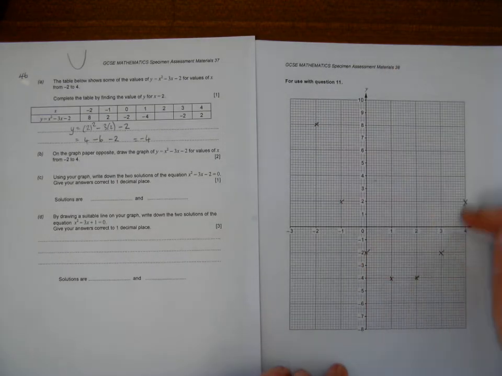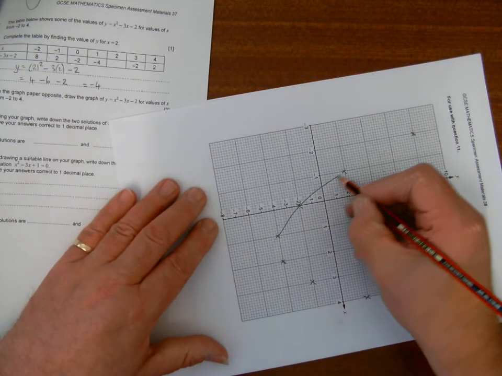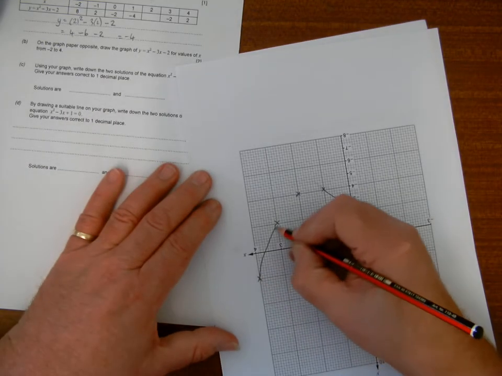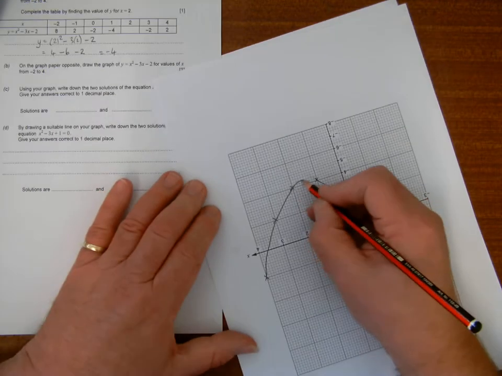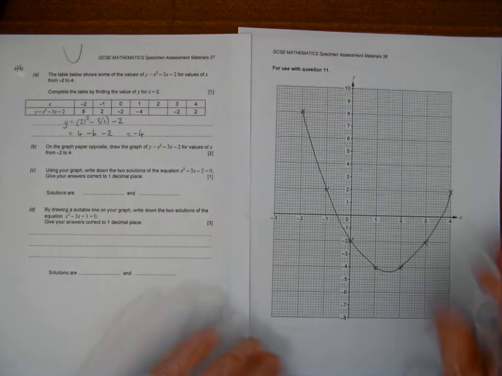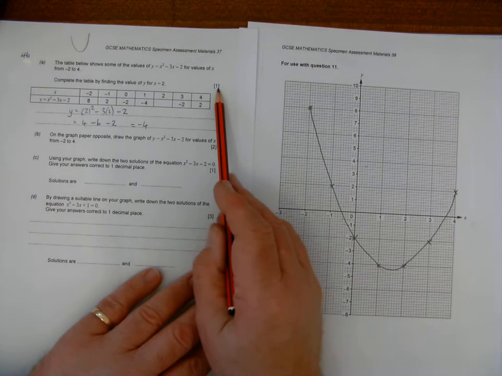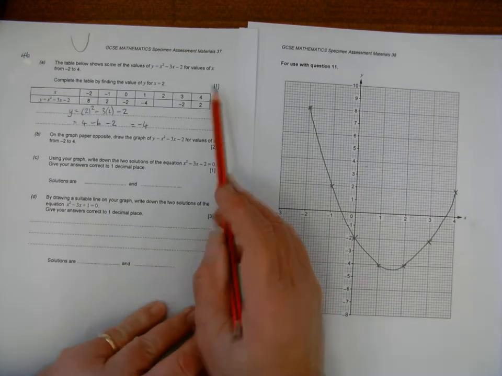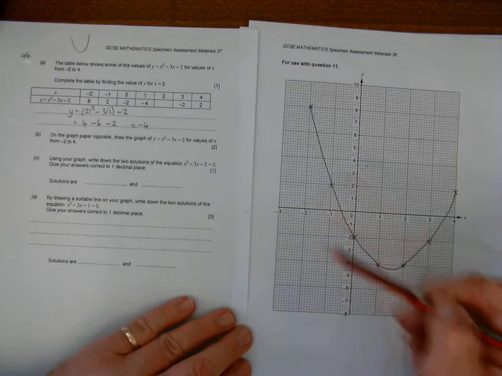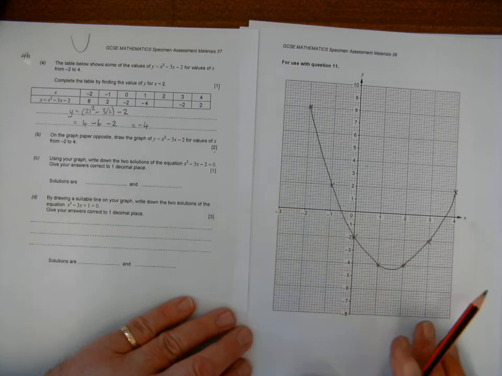Now, smooth curve. So I'm just going to change the angle of the paper. And then come down and back up. Okay, now then, as long as you have your 2 marks, even if that first part is wrong, provided whatever value you find and you plot, and then plot all the points and join them, you can still get these 2 marks. Okay, so it's really important.